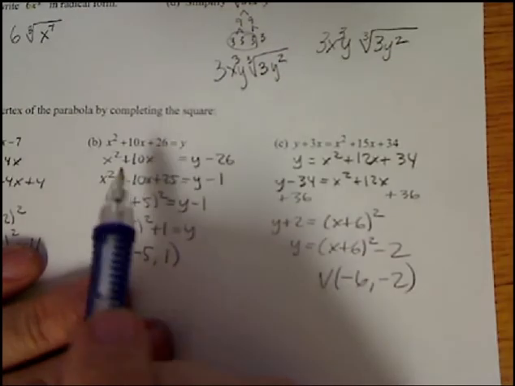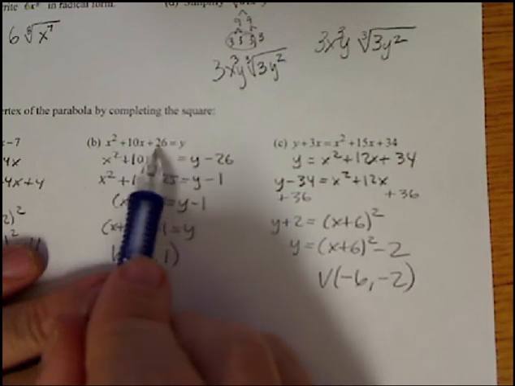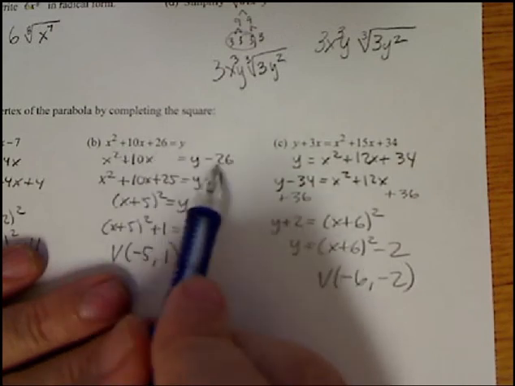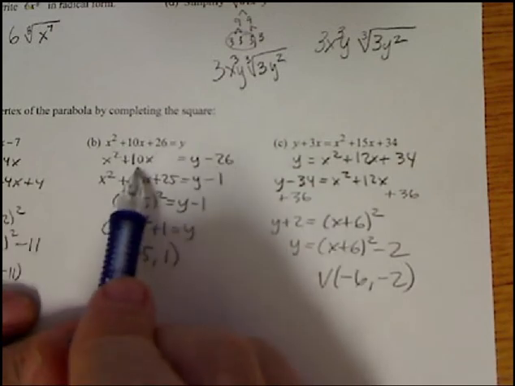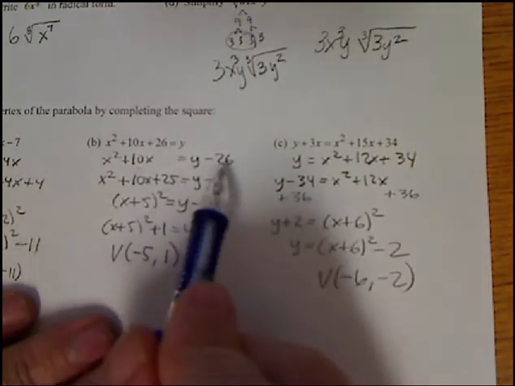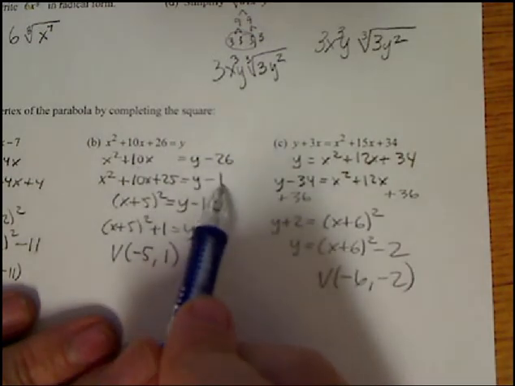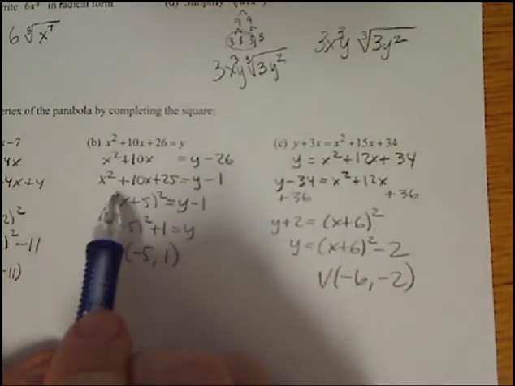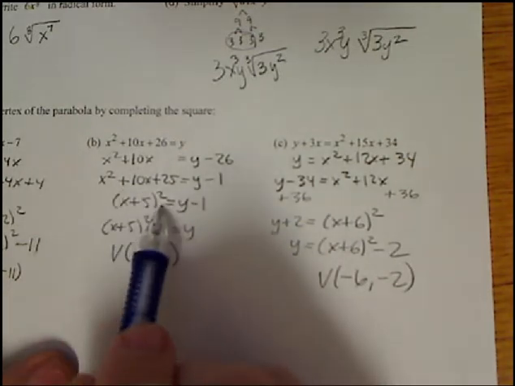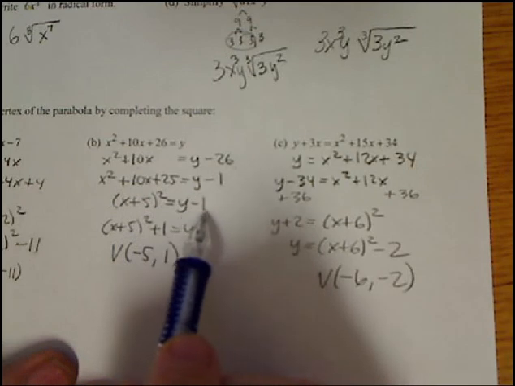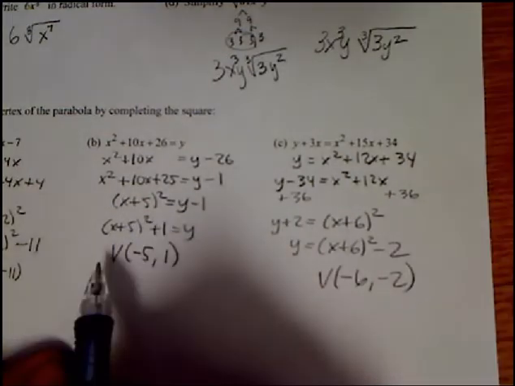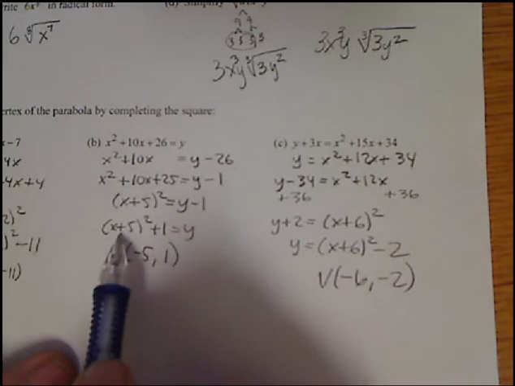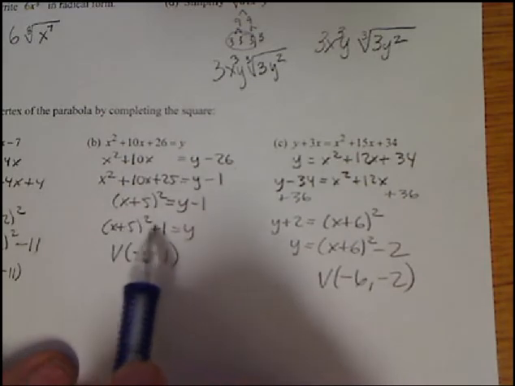Okay, I want to get just my x's on one side, so I'll move the 26 to the other side, so it becomes minus 26. Half of 10 is 5. 5 squared is 25, so I added 25. Negative 26 plus 25 is negative 1. This factors now to x plus 5 times x plus 5, or x plus 5 squared, equals y minus 1. We add 1. So my vertex is at negative 5, again the opposite of this, comma 1.